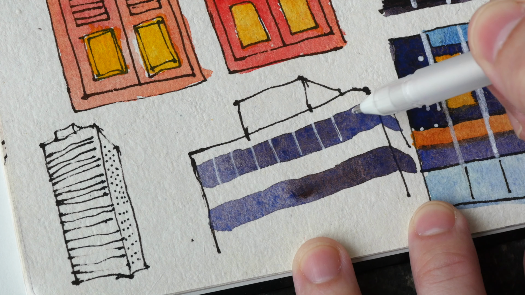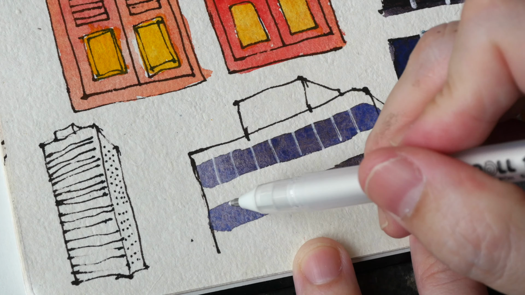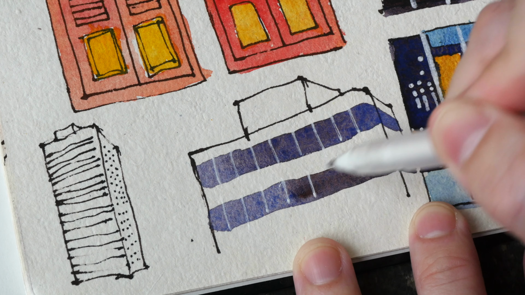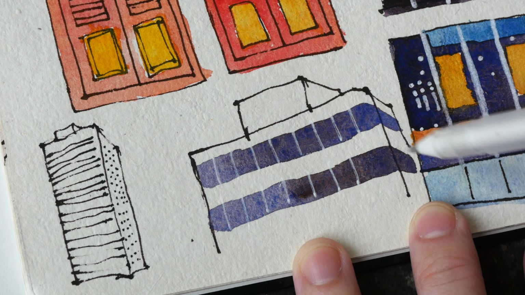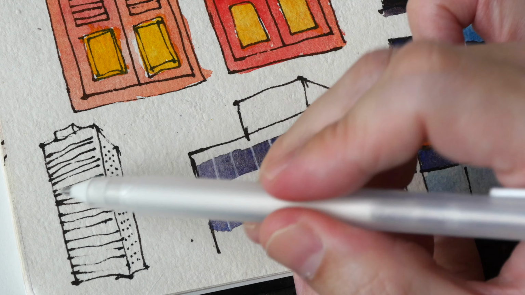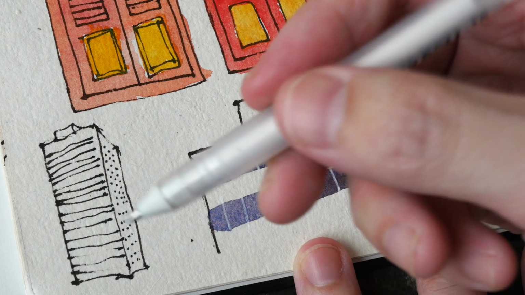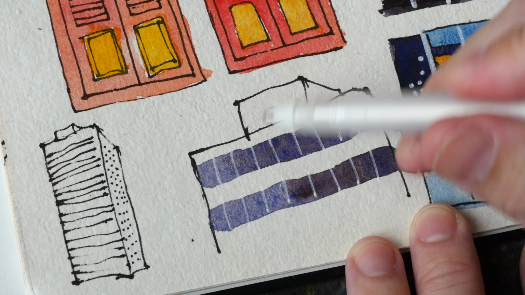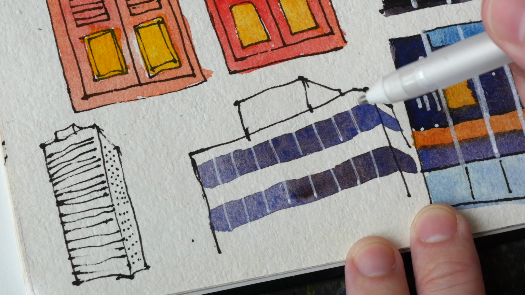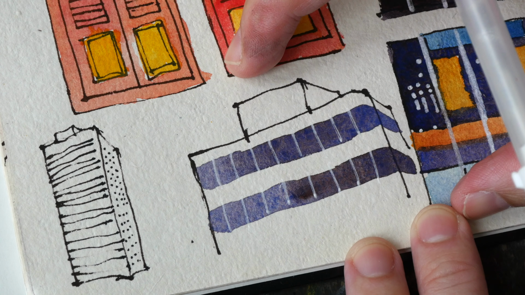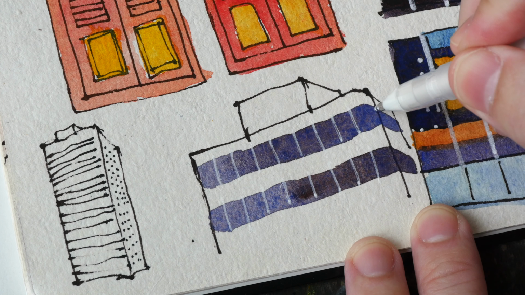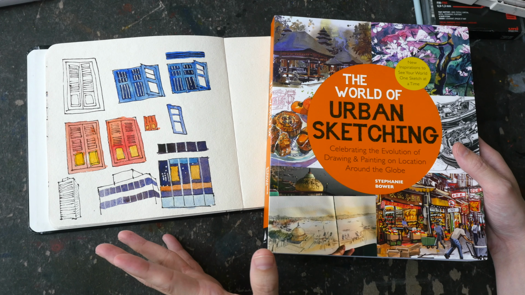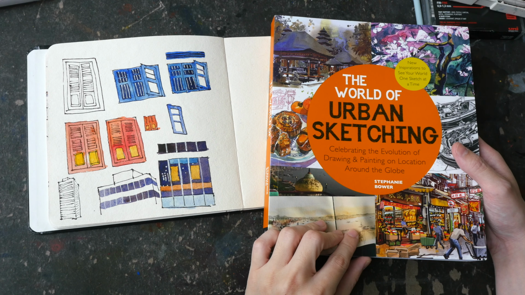Now, if this building is quite far away, you don't really need to use the white gel pen to draw individual windows. For example, if I have used watercolor to paint the lines here, then I don't need to use white gel pen to add more details. But for this building, this is actually drawn quite big, so I do need to add more details, otherwise it's going to look unfinished.